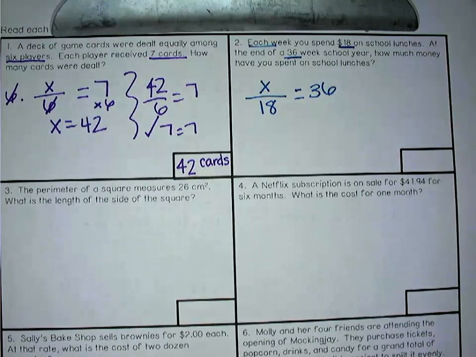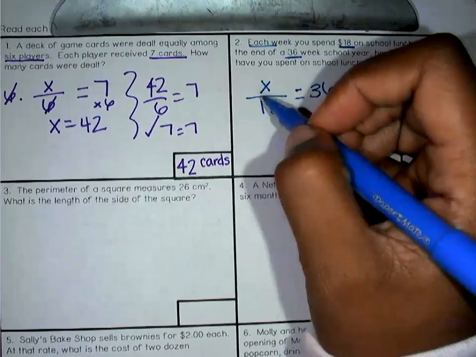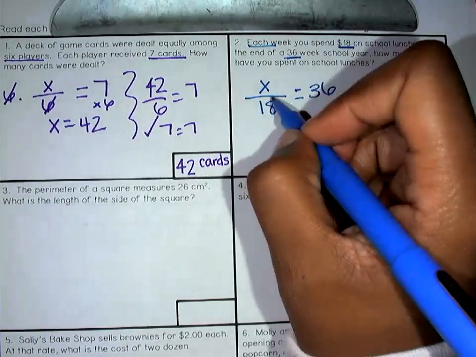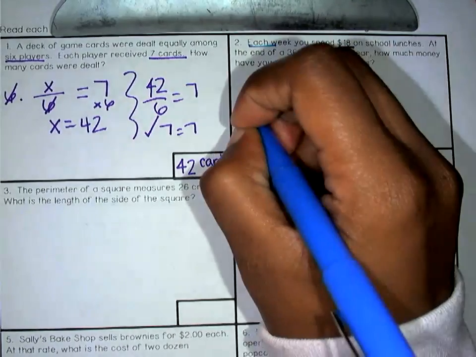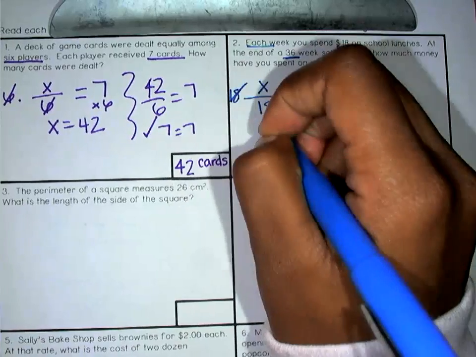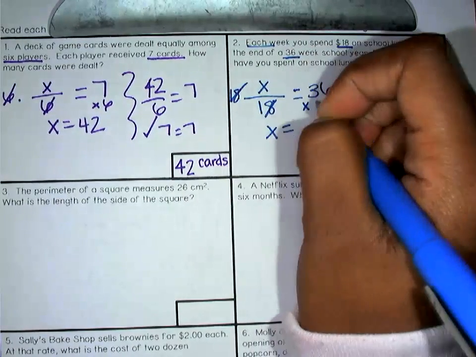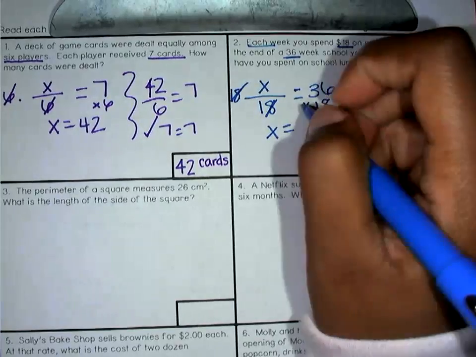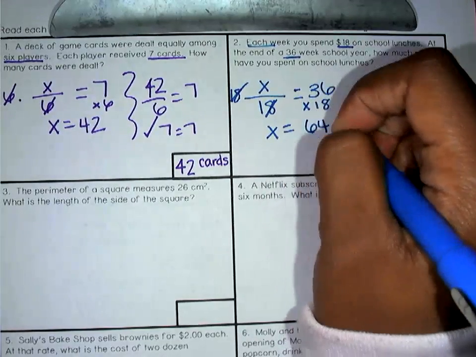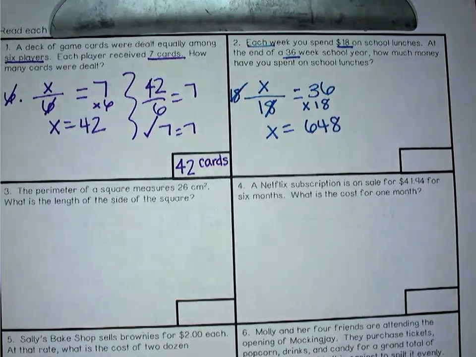Alright, so now, same thing with our last problem. To get x by itself, you divide it over here, so you're going to multiply by 18, cancel out, now you're going to multiply 36 by 18, and you get 648 when you multiply that.